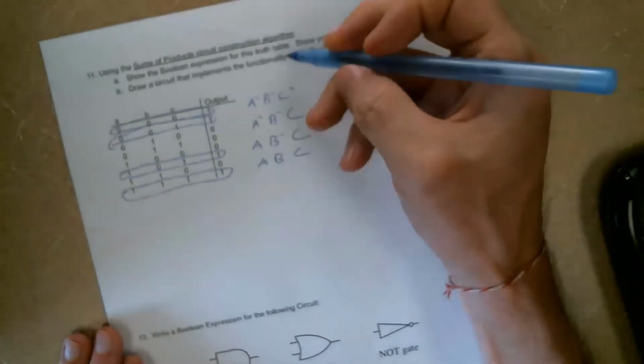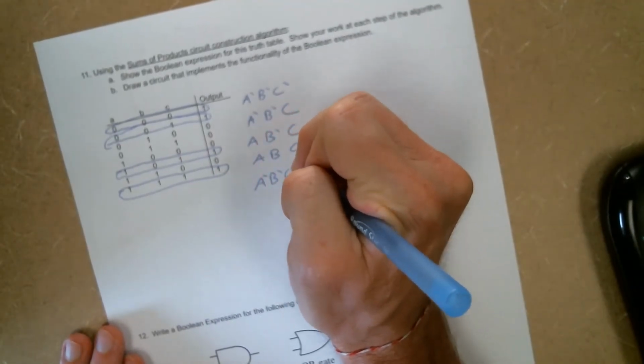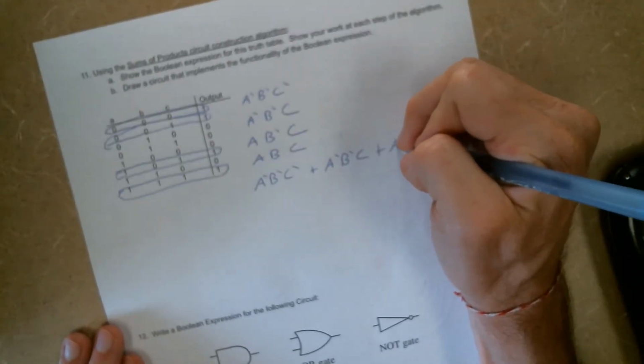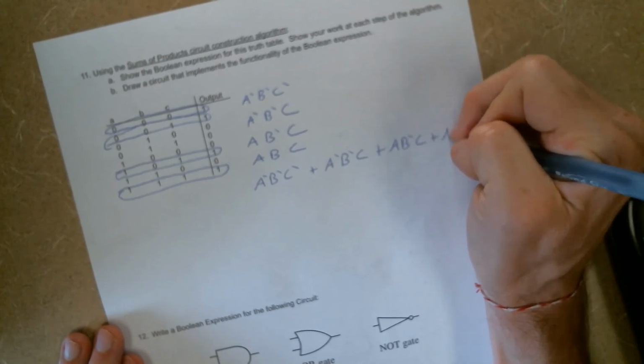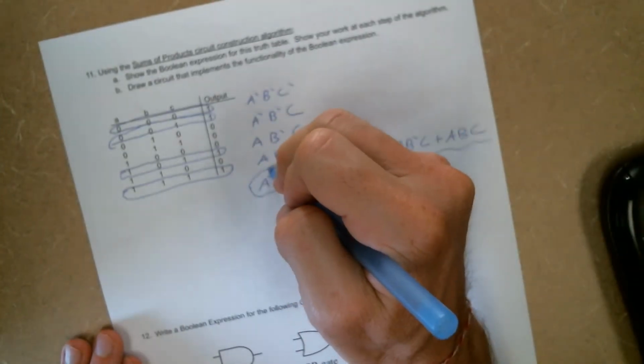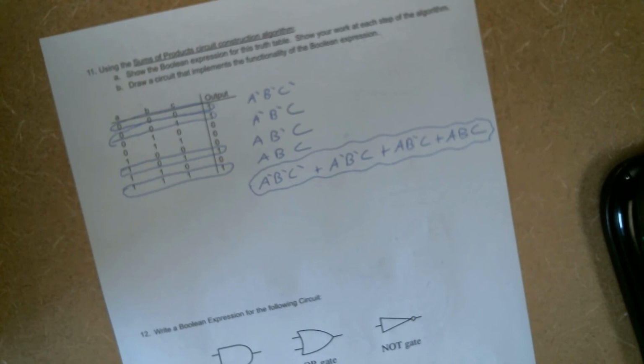The Boolean expression is just adding all of those together. So the final expression would just be A naught, B naught, C naught, plus A naught, B naught, C, plus A, B naught, C, plus A, B, C. You are under no obligation to try to simplify this. I would recommend that you don't try to simplify it, because if you simplify it and make a mistake, you're going to lose points. If you simplify it and do it correctly, I'm not going to take away points, but I'm not going to give you extra points. So there's really no advantage to trying to simplify it. Just leave it in that form.